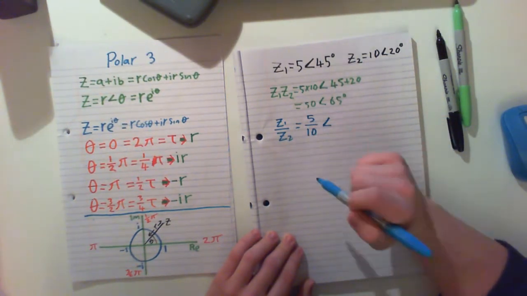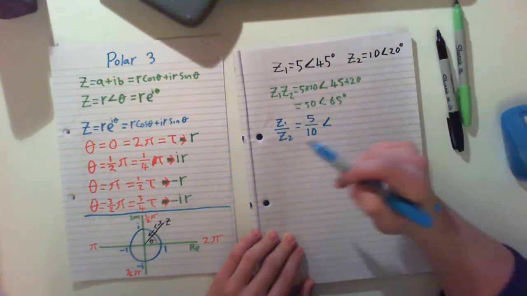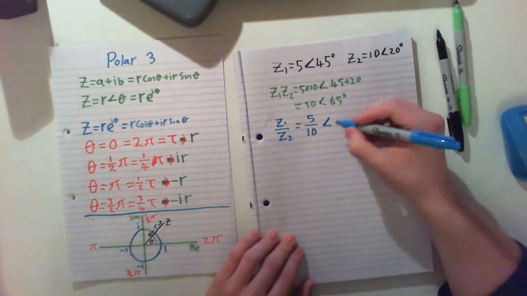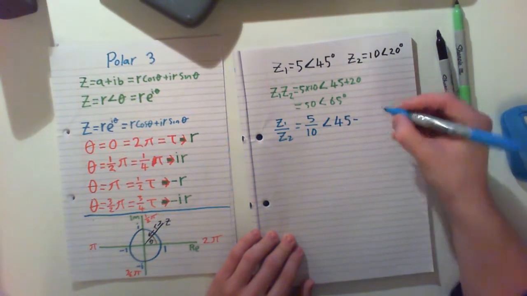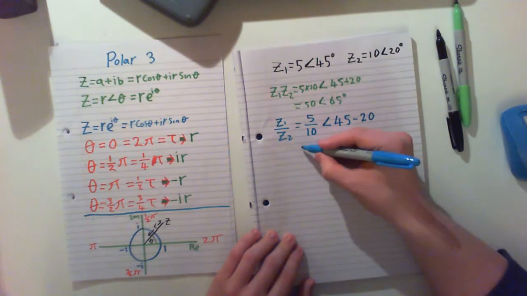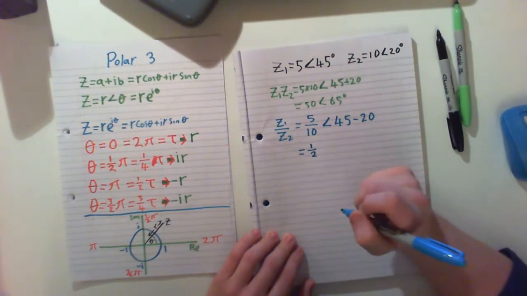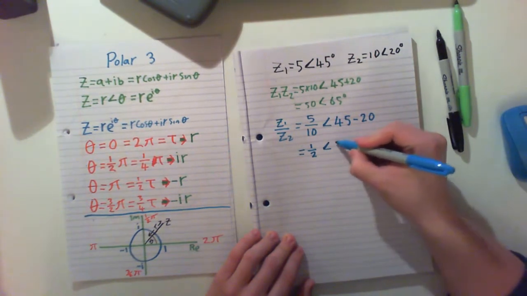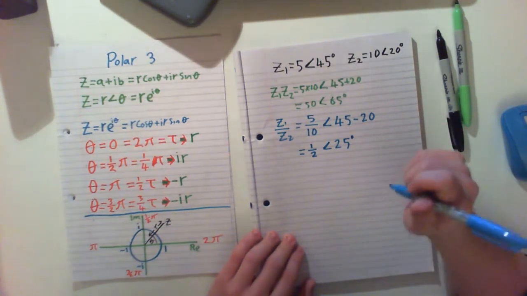The z2 magnitude is the one that goes on the bottom, and the z2 argument is the one that's subtracted from the z1. Obviously, if we flip this, we flip everything round. So we do our 45 minus our 20. So then this gives us a half, simplifying the fraction, and 25 degrees.